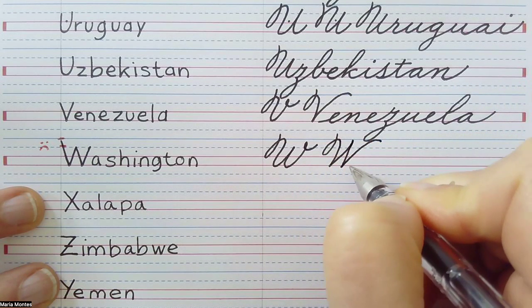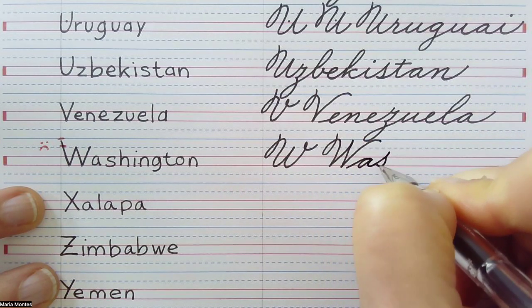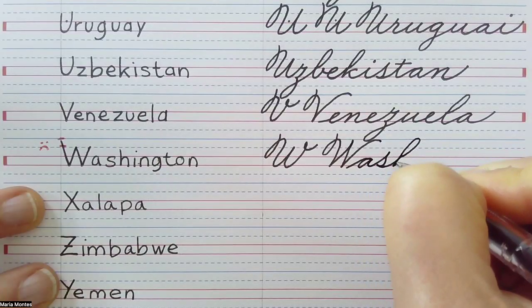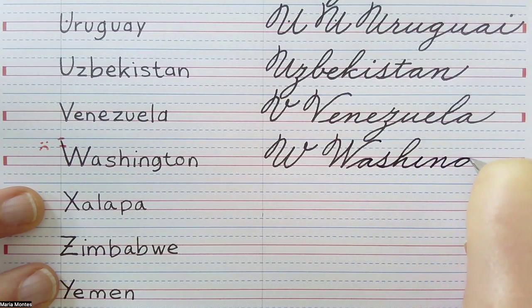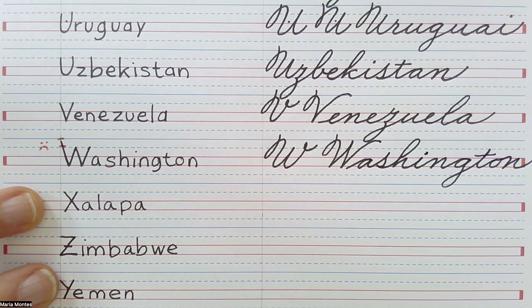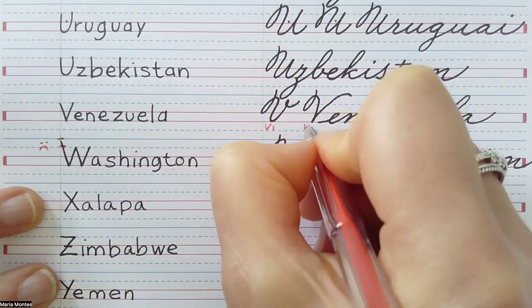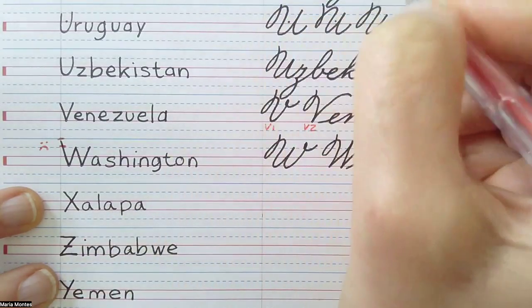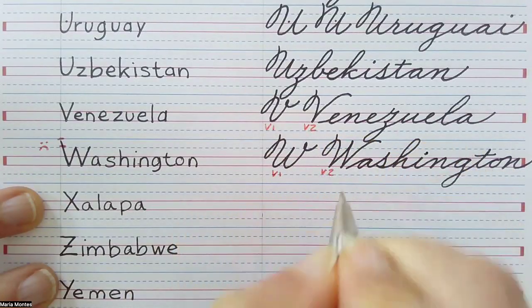And then from here, starting from the baseline, lowercase a, pause, pause, pause again, exits. Okay. One or the other, it depends on the versions. So version 1 and version 2. And in here the same. It's just variations of the same letter form. Version 1, version 2.